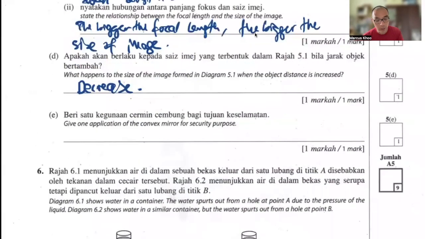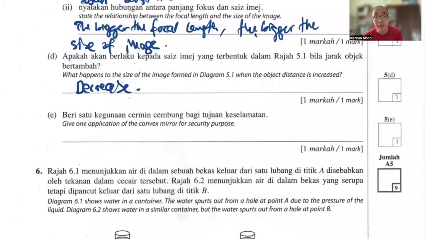State one application of the convex mirror that is used for security purpose. This is almost a giveaway question now. We call this a security mirror, which you use at the store, or if you go to 7-Eleven, you see the mirrors on top of the ceiling. That's a security mirror. I find this a very interesting question because it is almost a giveaway, because the answer is actually in the question: security and mirror.